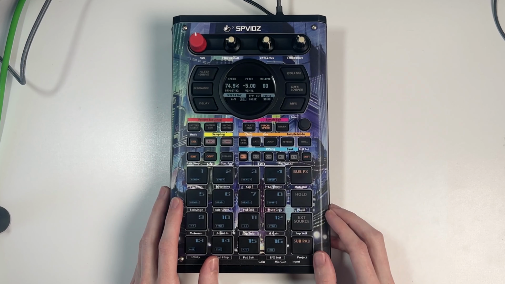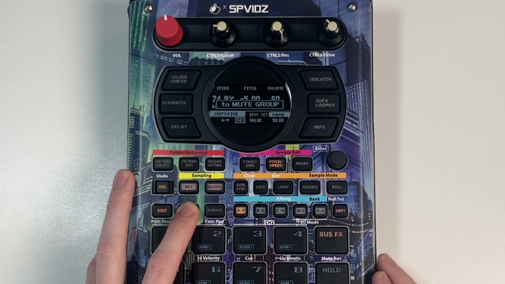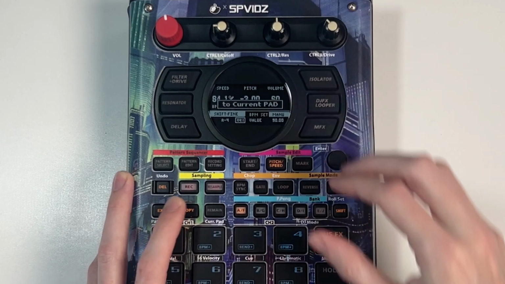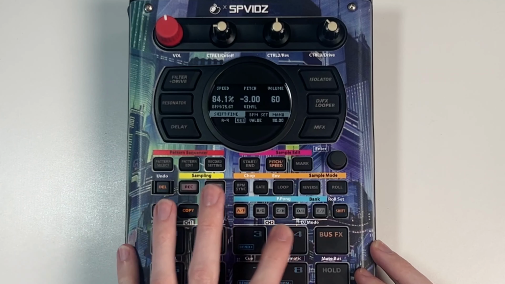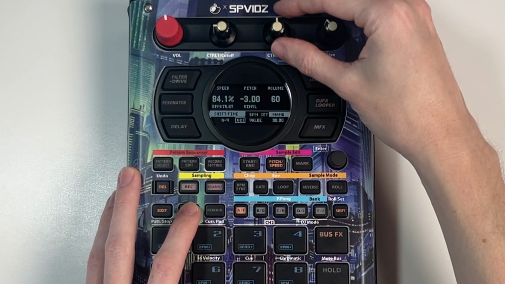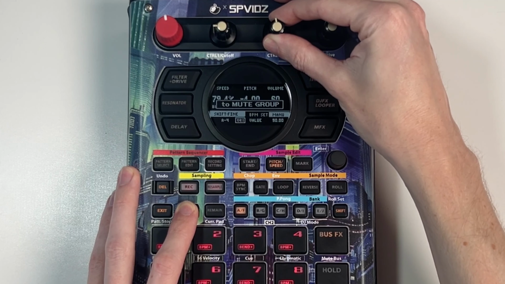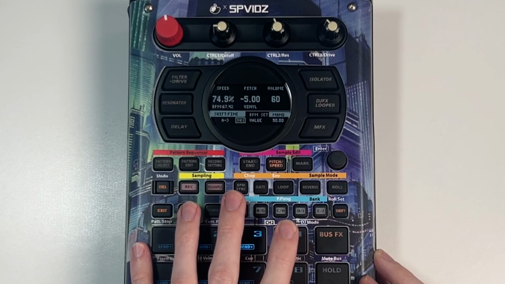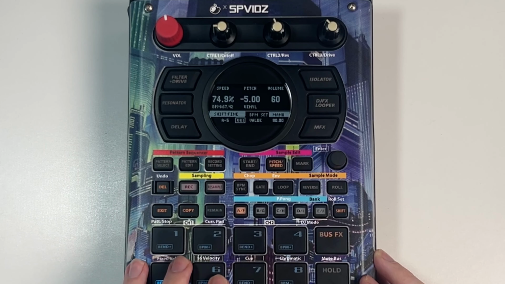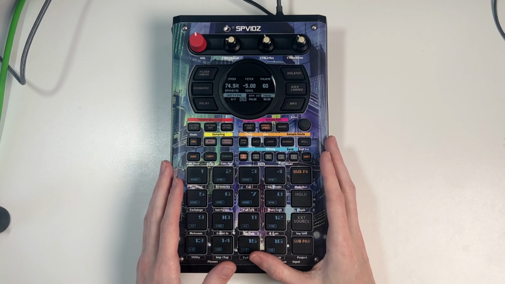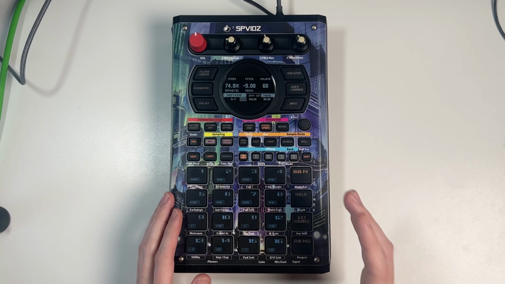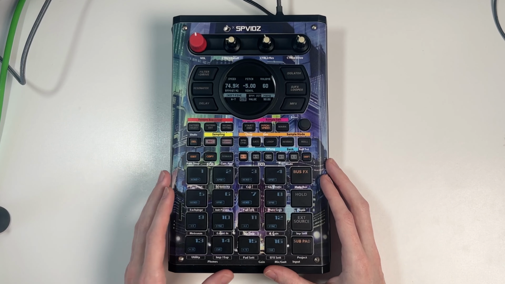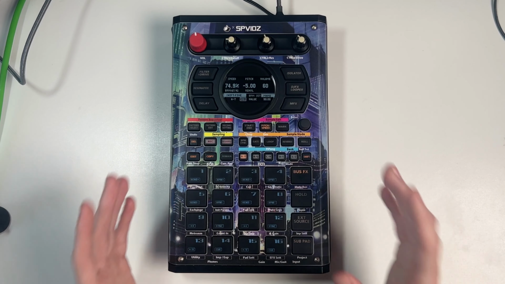Another one is pitch as well. So I've got this on -5. If I hold copy, again it's saying to mute group, you can see there much more clearly. If I change this to -3, and let's say that wasn't working for my beat and I want to change that, hold copy, back down to -5 again. And there we go, they're all back to -5. It makes a lot of tedious tasks very simple. Just hold copy and it basically opens up a whole world of changes that you can make with this device on multiple samples all at the same time.